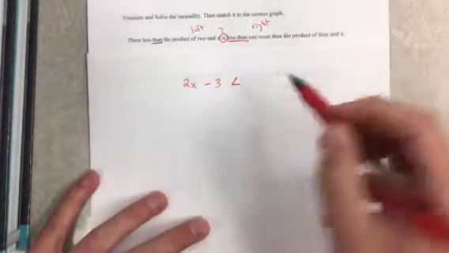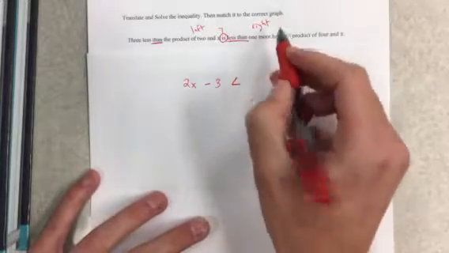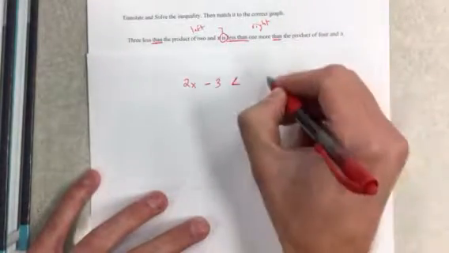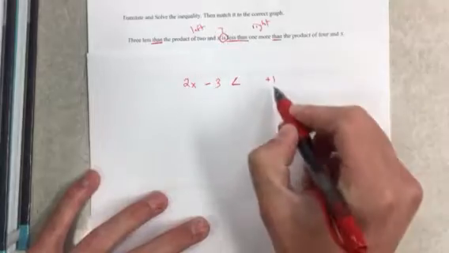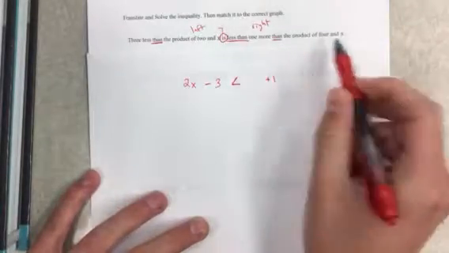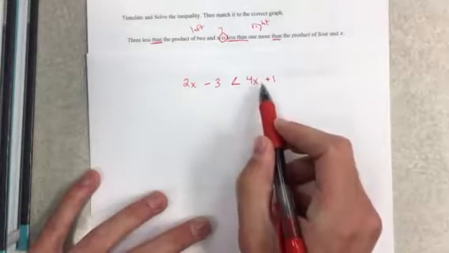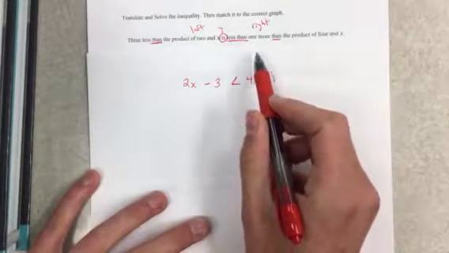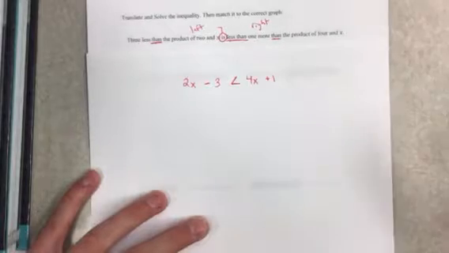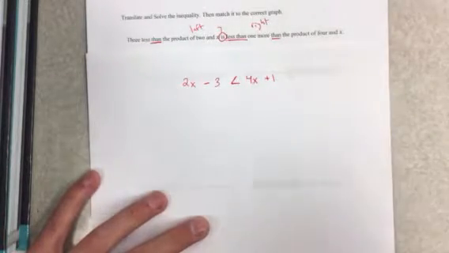Okay, now on our right-hand side, we've got 1 more than, "than" means it comes second. So that is 1 more than the product of 4 and x. Product, once again, means multiplication. So we've got 4x plus 1, or in other words, 1 more than the product of 4 and x. And so now that we have the correct inequality, we can start solving it.